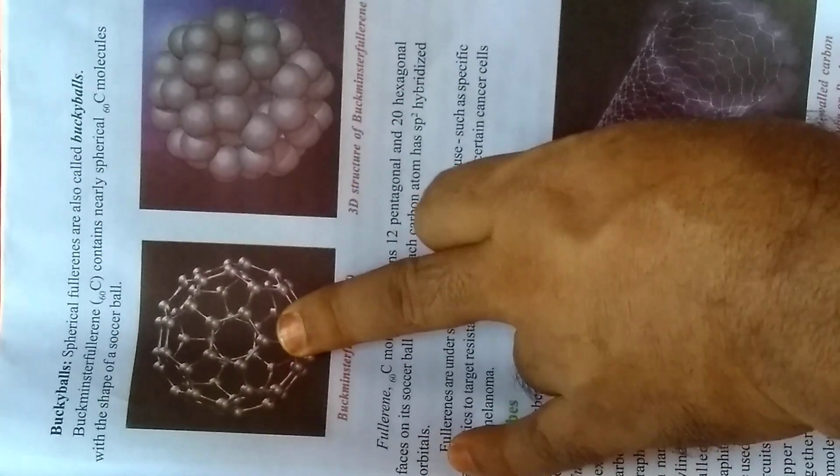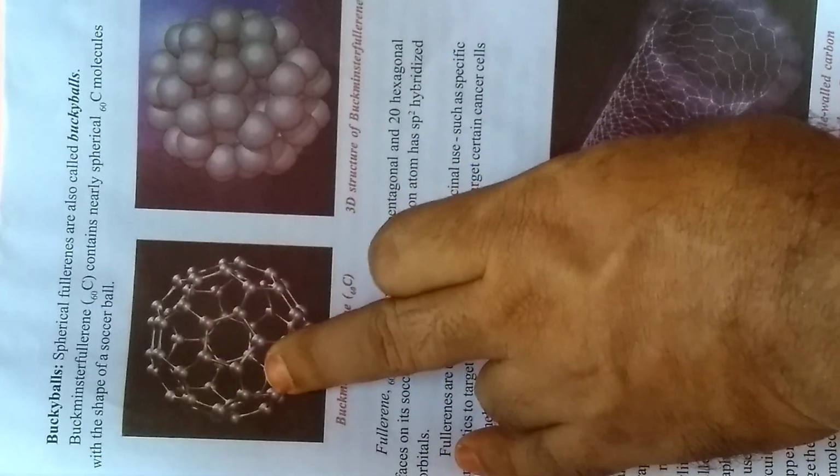So now we go for the diagram. This is Buckminster fullerene. See, here this is a hexagon and these are pentagons.